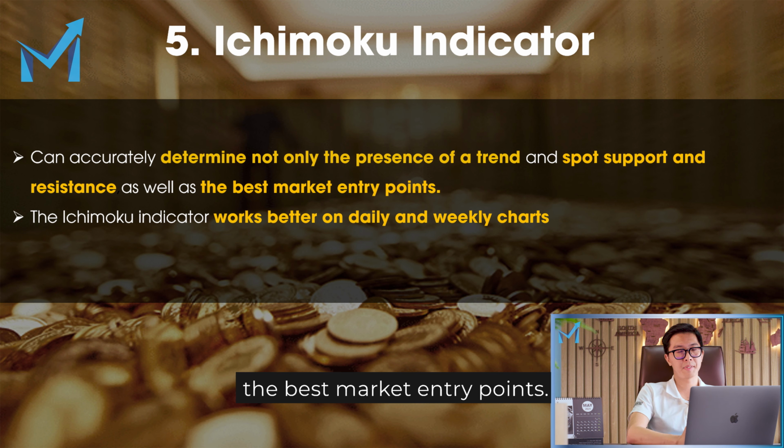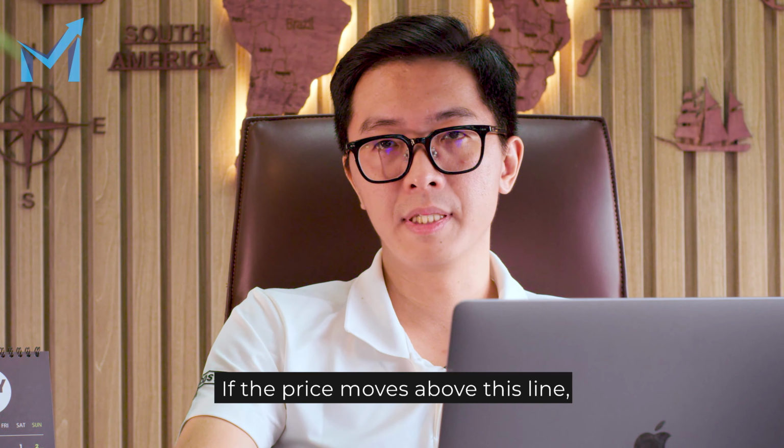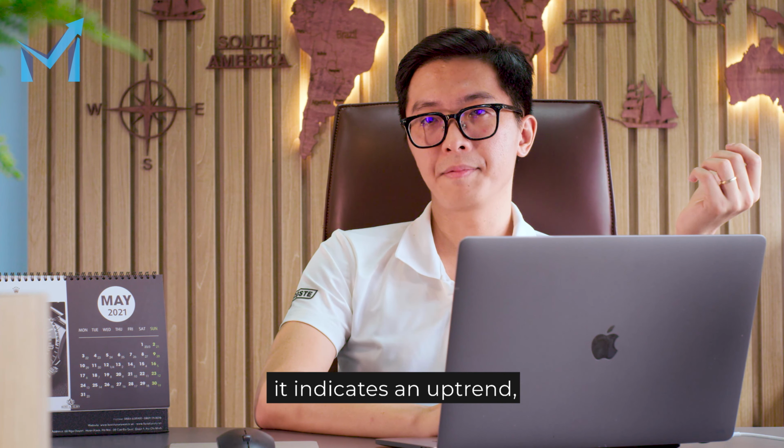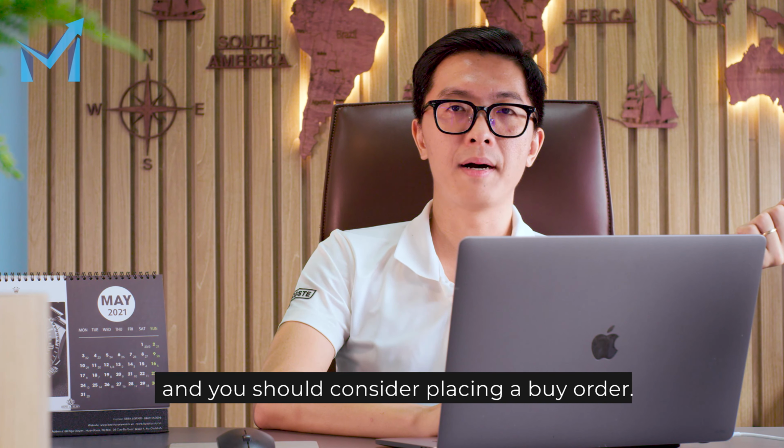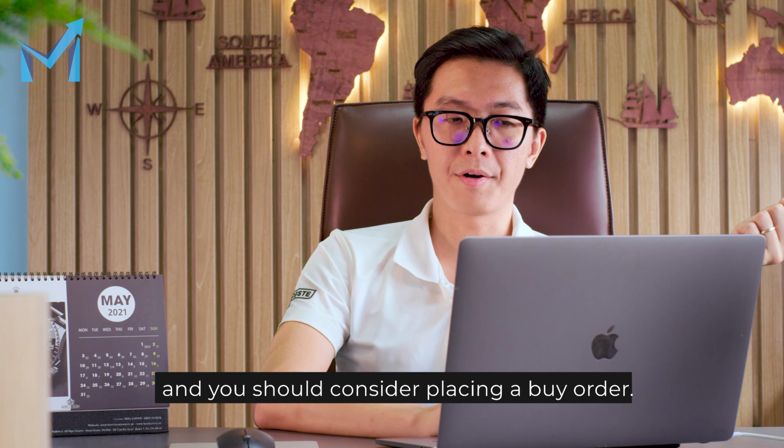The steeper its slope, the more clear-cut the trend movement. The Kijun Sen is a 26 period moving average. If the price moves above this line, it indicates an uptrend and you will need to think about a buy order. In contrast, if the price moves below the Kijun Sen, it indicates a downtrend, when it is more reasonable to make a sell order.